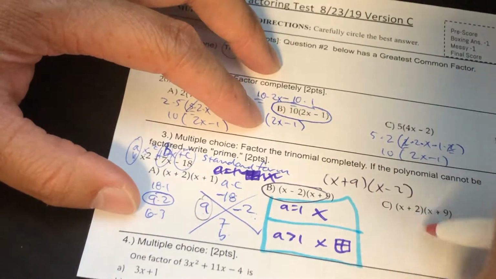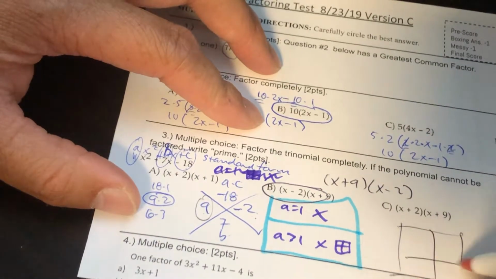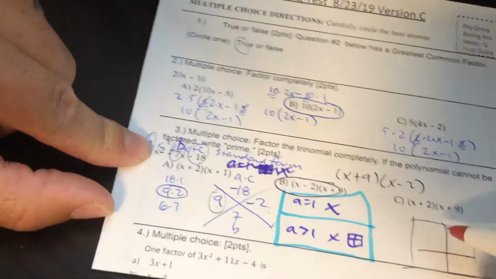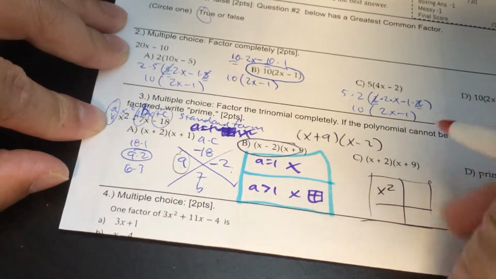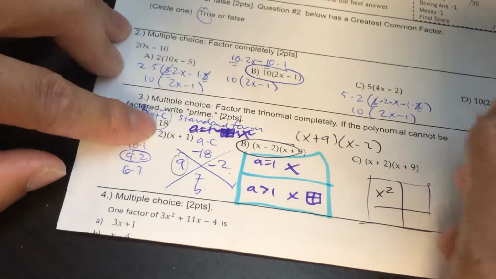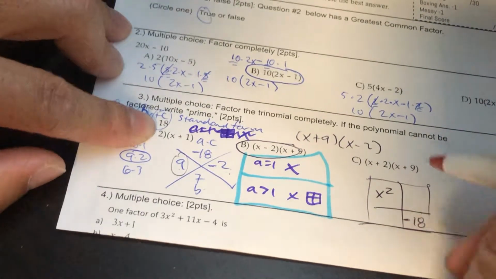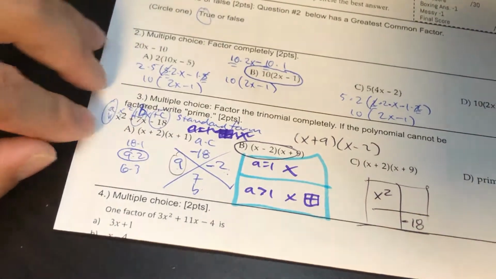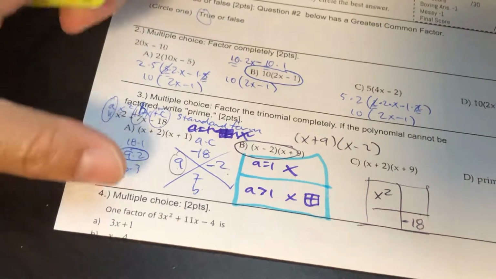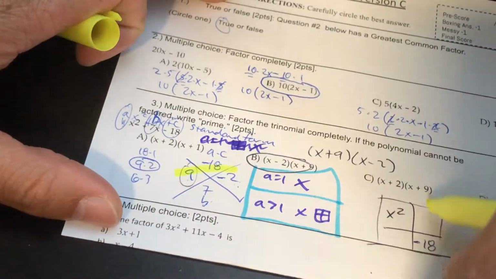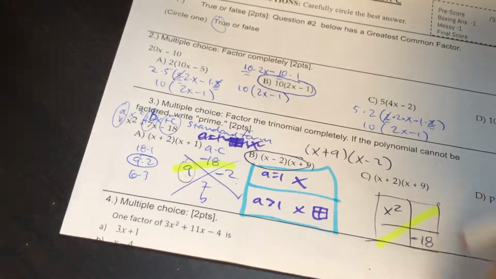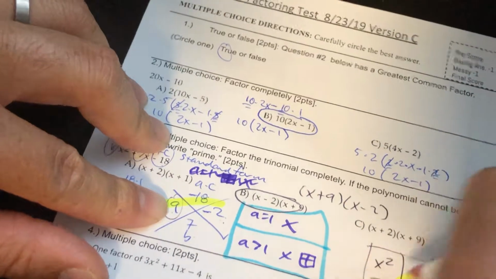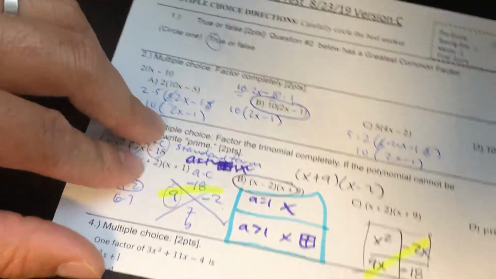Now let me show you how the box does work, and you get the same answer. First term right here is x squared. Last term always goes in the bottom right, negative 18. And then these two terms come from these two. So now I have 9x and negative 2x.